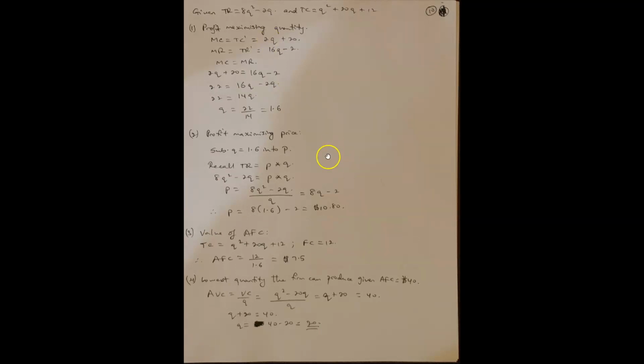Right, now let's take a look at another example again. We've got total revenue is equal to 8Q squared minus 2Q, and total cost is equal to Q squared plus 20Q plus 12. So the first thing, again, we want to find our profit maximizing quantity. That's the point where your marginal cost is equal to your marginal revenue. Our marginal cost is your total cost differentiated, which is going to be 2Q plus 20. The marginal revenue is your total revenue differentiated, which is going to be 16Q minus 2.